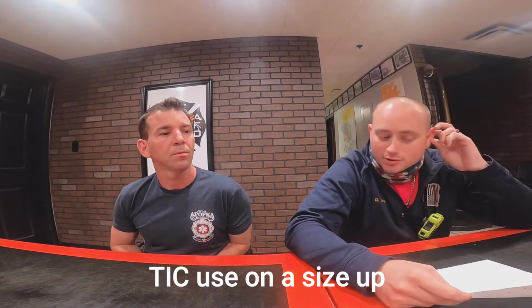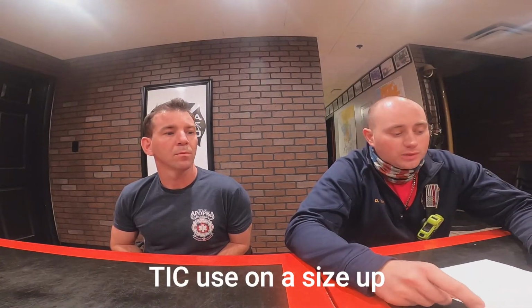All right, so another thing we can use a TIC for is when we're helping out with a size up on a structure fire. You can actually take a TIC with you and do a 360 of the home. It can help you determine where that actual fire is inside the home, looking through eaves and gables and things like that.